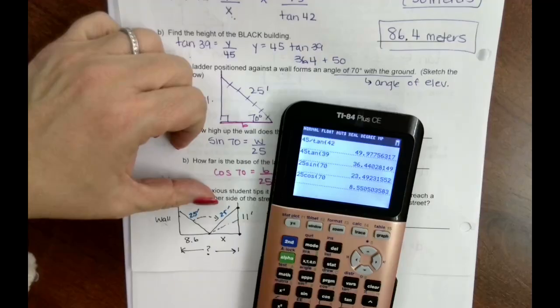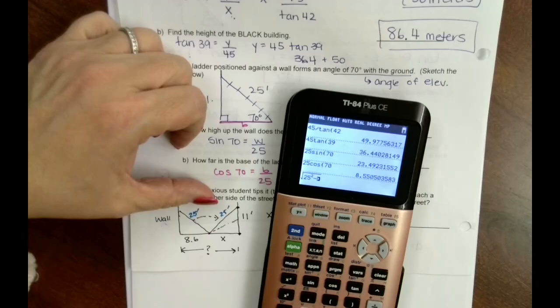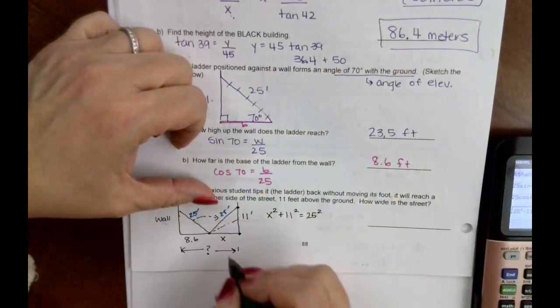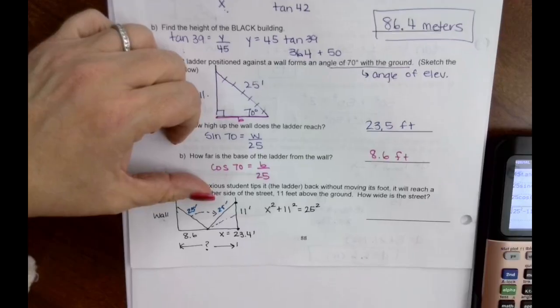So I would have the square root of 25 squared minus 11 squared, and that gives me a distance of 23.4 feet. So this distance right here is 23.4 feet.